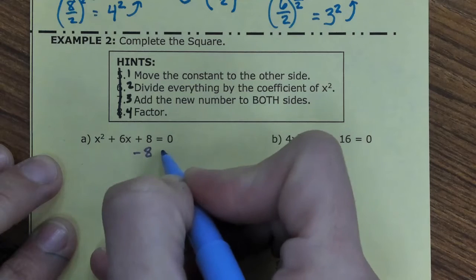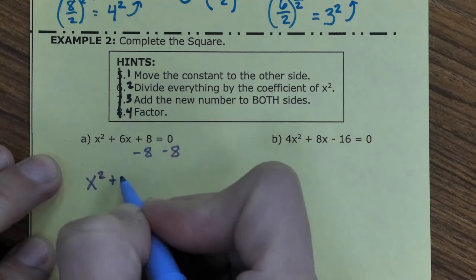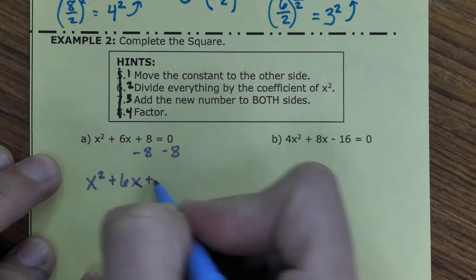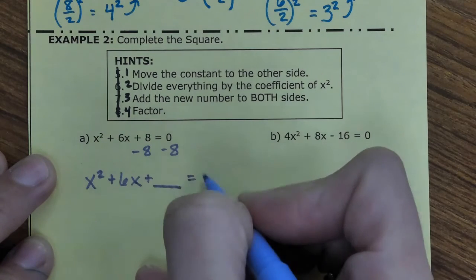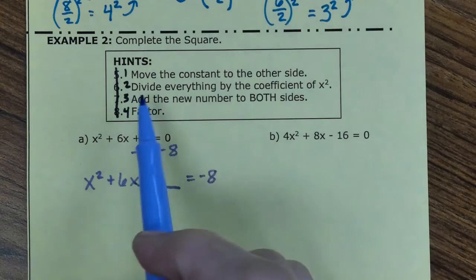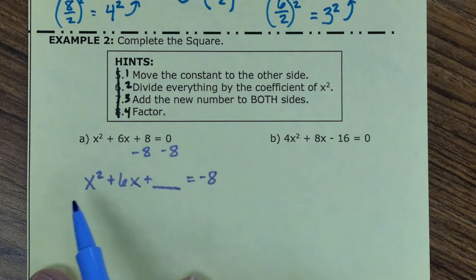So we subtract 8 from both sides, and we're going to wind up with x squared plus 6x, and then we are going to have to add something here. And then we set this equal to, well, now we have a negative 8 over here. The second step: divide everything by the coefficient of x squared. We have a 1, so we don't need to worry about that.